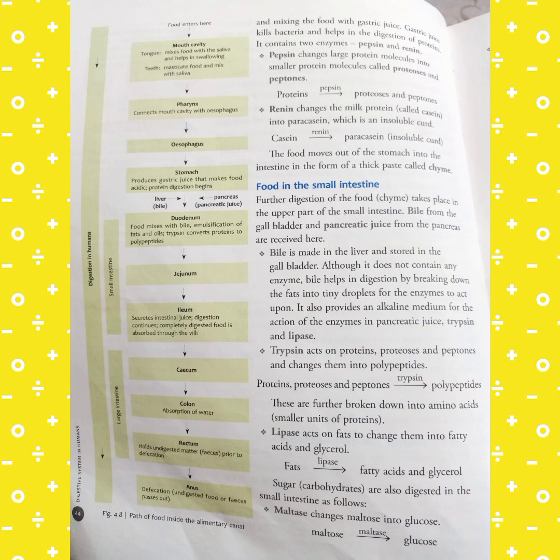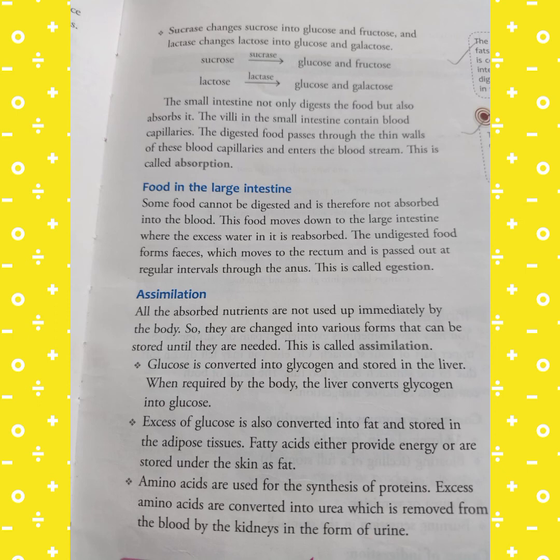Now, what about sugar? Sugar is also digested in the small intestine. So the small intestine has a very important role. It digests protein, it digests fat, it digests sugar also. Maltose is a form of sugar that converts into glucose by the action of the enzyme maltase. The second enzyme is sucrase, which converts sucrose into glucose and fructose. And lactase changes lactose into glucose and galactose. These are all forms of sugar used in your body.